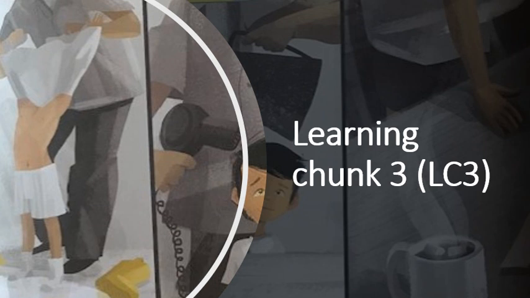Learning chunk 3. And you can see by this picture that Dad's getting all the wet clothes off him, and it looks like he's had a bath or a shower, and he's drying his hair. And what does that look like in the corner? It's a mug of hot chocolate.